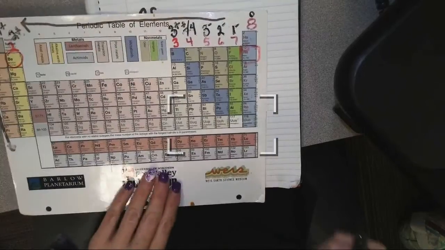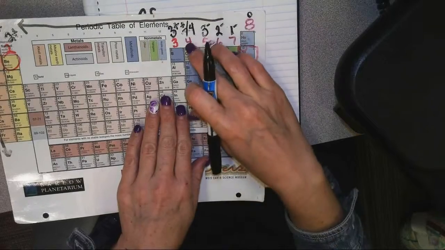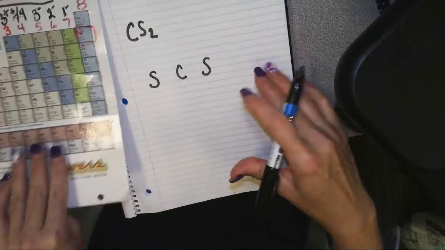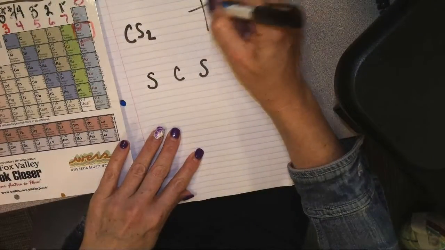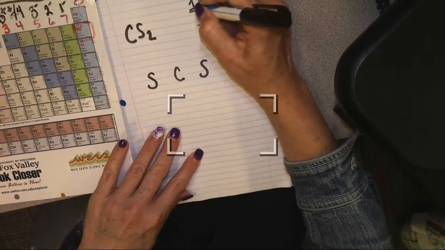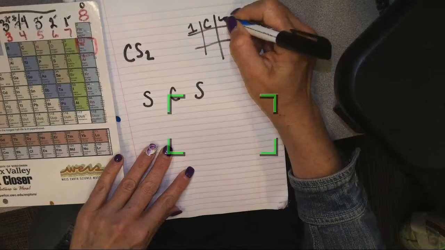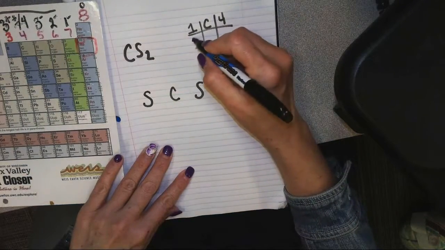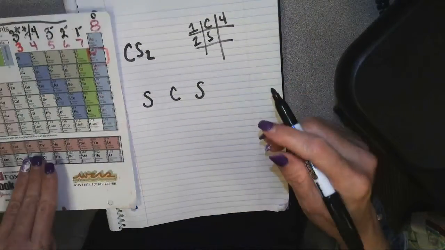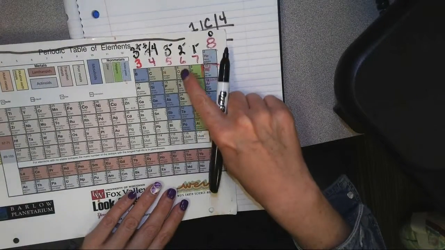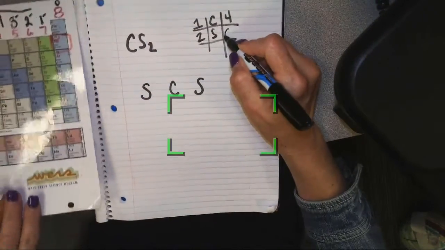So let's look at our periodic table. Carbon has 4. Okay, so again I'm going to do like I did before. I have 1 carbon with 4 valence electrons. I have 2 sulfurs, and sulfur has 6 valence electrons.